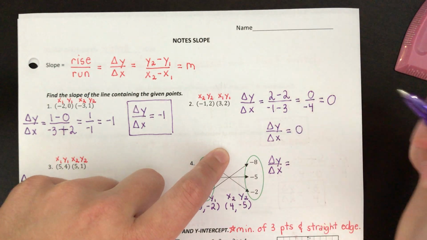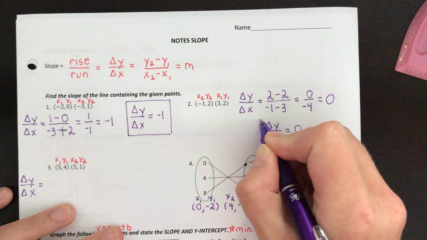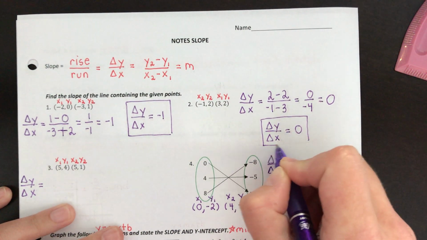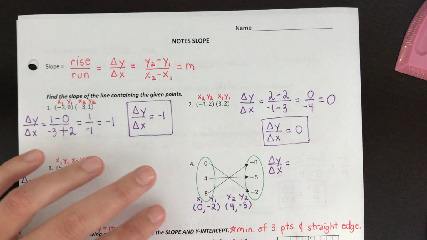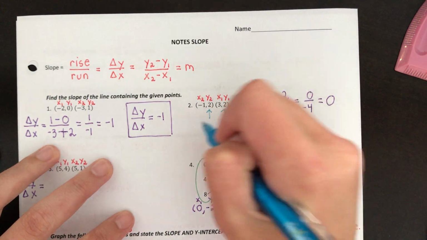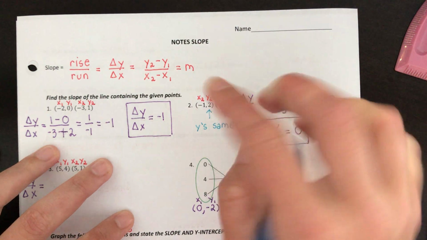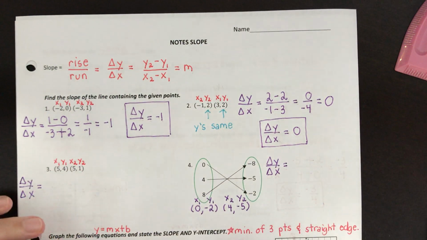And hopefully you remember that a horizontal line is what gives us a 0 slope. So that would represent a horizontal line if I graphed it. Another way you can tell that is because notice the y's were the same. The y's were the same. Those 2 points create a horizontal line.